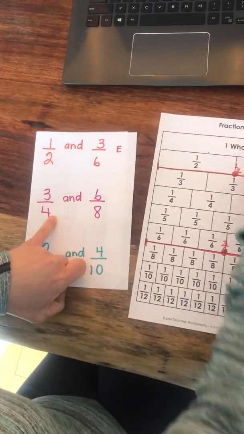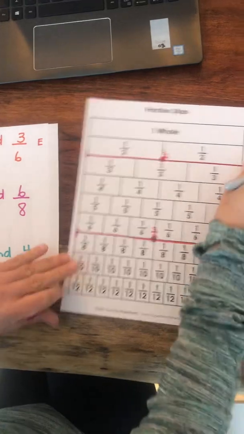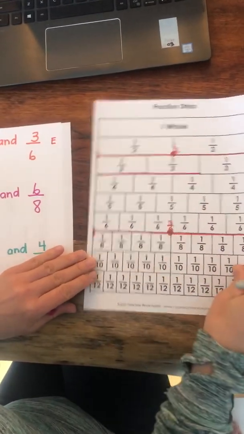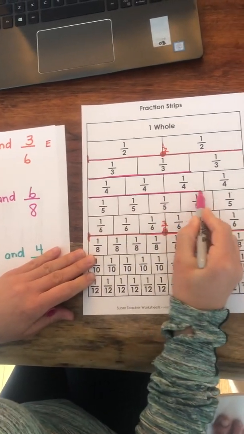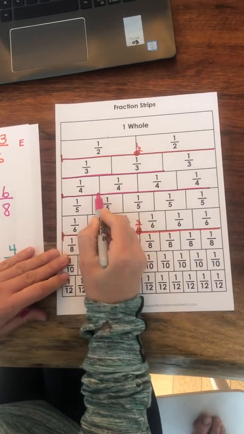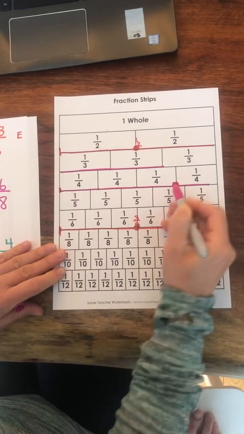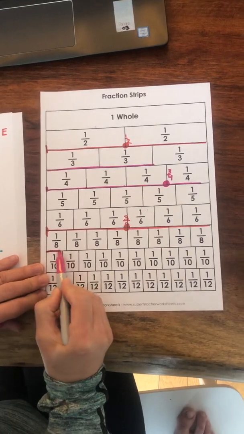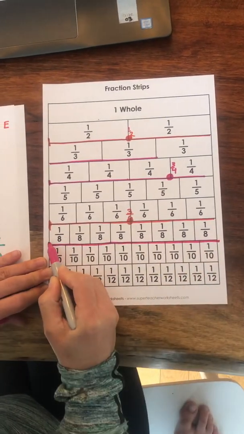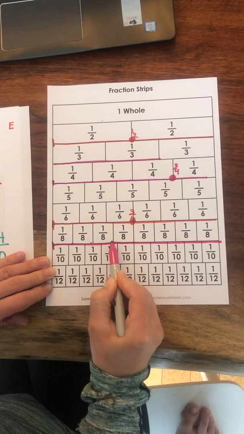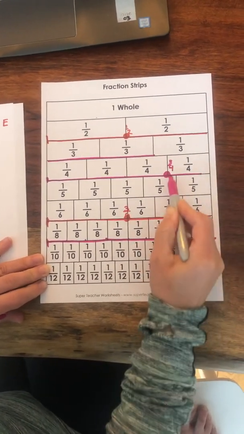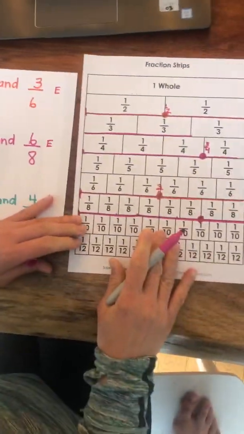For 3/4, I'll go down to this number line right here. Oops, wrong one. Quarters. 3/4. If this were 0, this would be 1/4, 2/4, 3/4. So I'll label that 3/4. And then I have to go to 6/8. So there's my number line for 6/8. If this is 0, 1/8, 2/8, 3/8, 4/8, 5/8, 6/8. They're the same on their number lines. So again, I will mark this one as equivalent fractions.